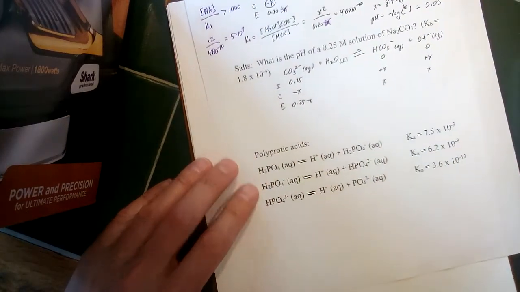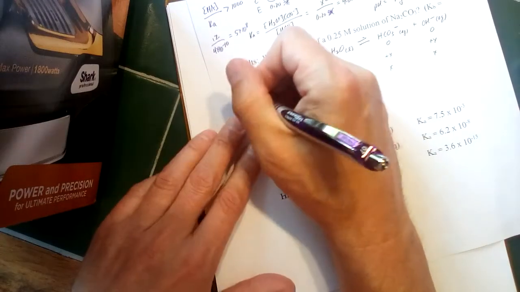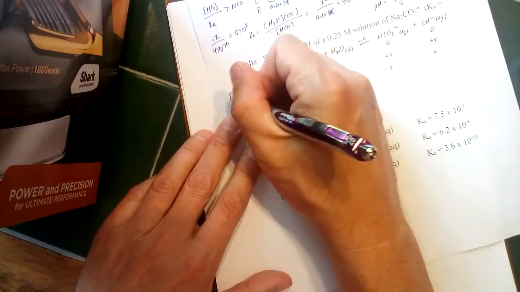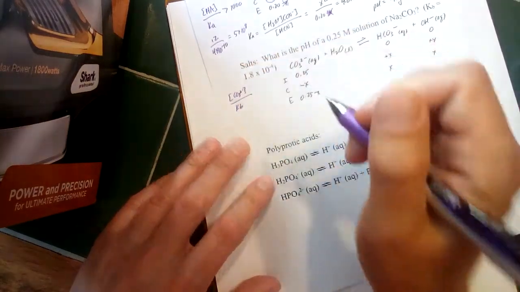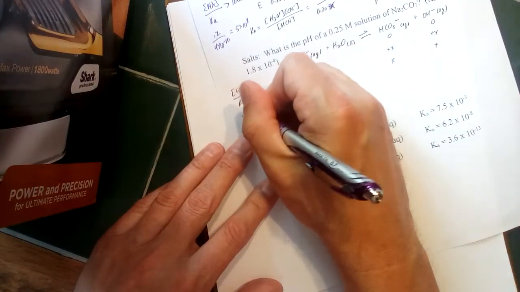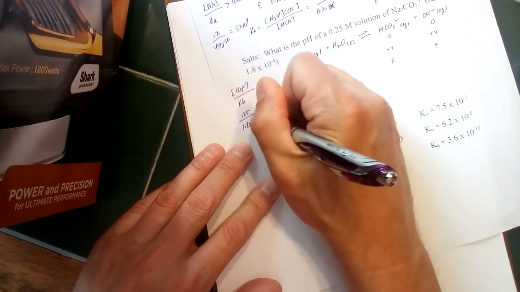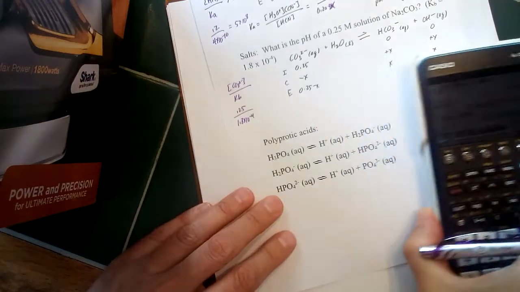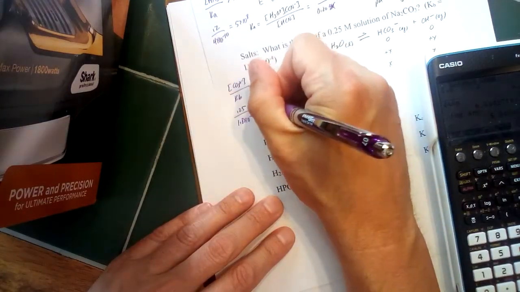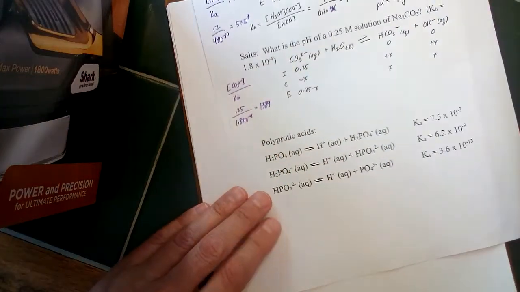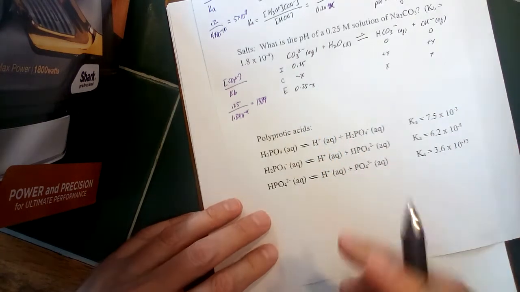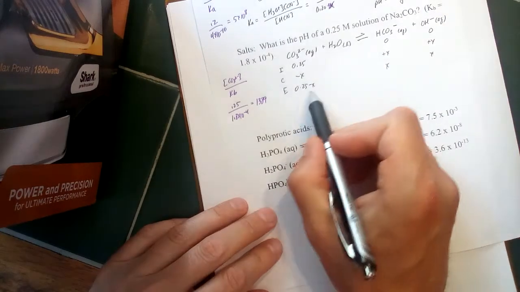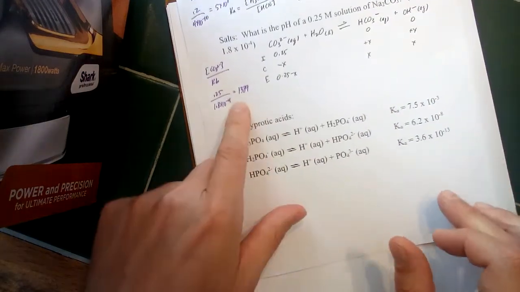Now, we also want to see if we can make our assumption here. So if I take the concentration of my base, the concentration of carbonate, and divide it by the Kb that I'm looking at here, that would be 0.25 divided by 1.8 times 10 to the minus fourth. And again, what I'm looking for is whether that is greater than 1,000. In this case, it is 1389, but it's just barely greater than 1,000. So we'll see as we work this problem that we're actually getting to the point where this x is meaningful in terms of how it changes this concentration. But we can still make the assumption here.